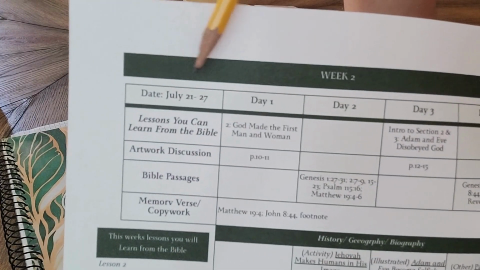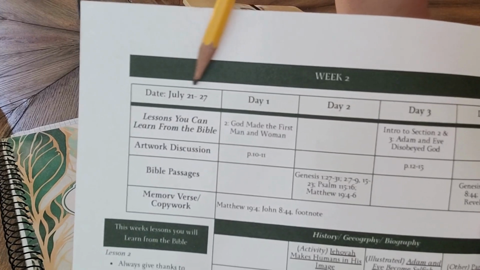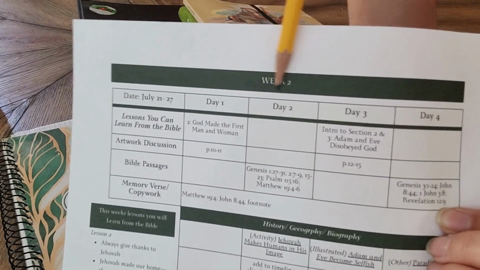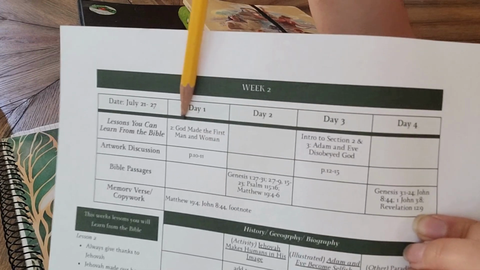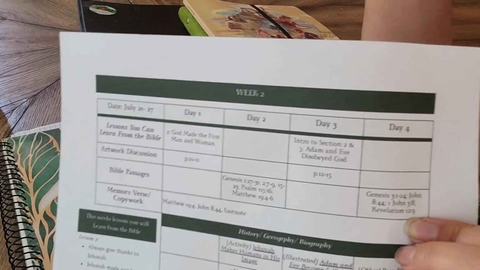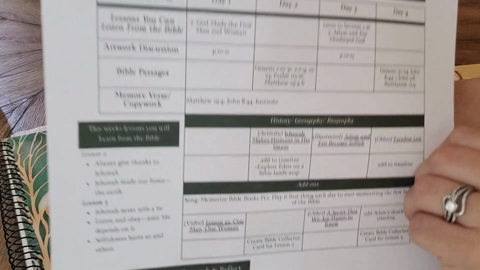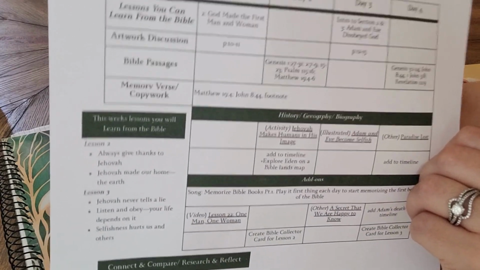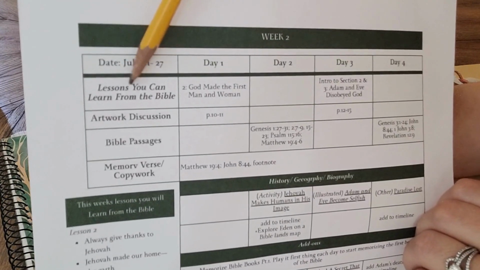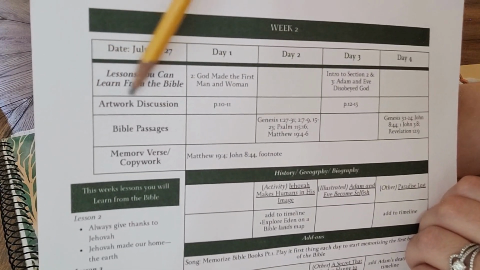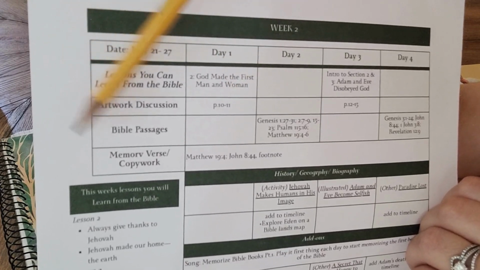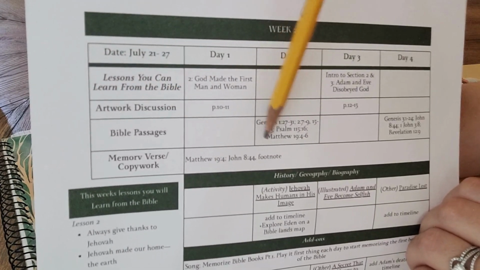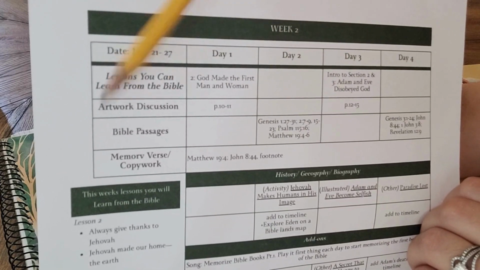You've got the date of the meeting outline that this applies to, and then right across here you've got 4 days of the week, so you can pick what days you want to do these on. Then down here you've got lessons you can learn from the Bible, so this will tell you which lesson. You've got artwork discussion, with the page numbers. You've got Bible passages, which are the passages that go with the lessons.